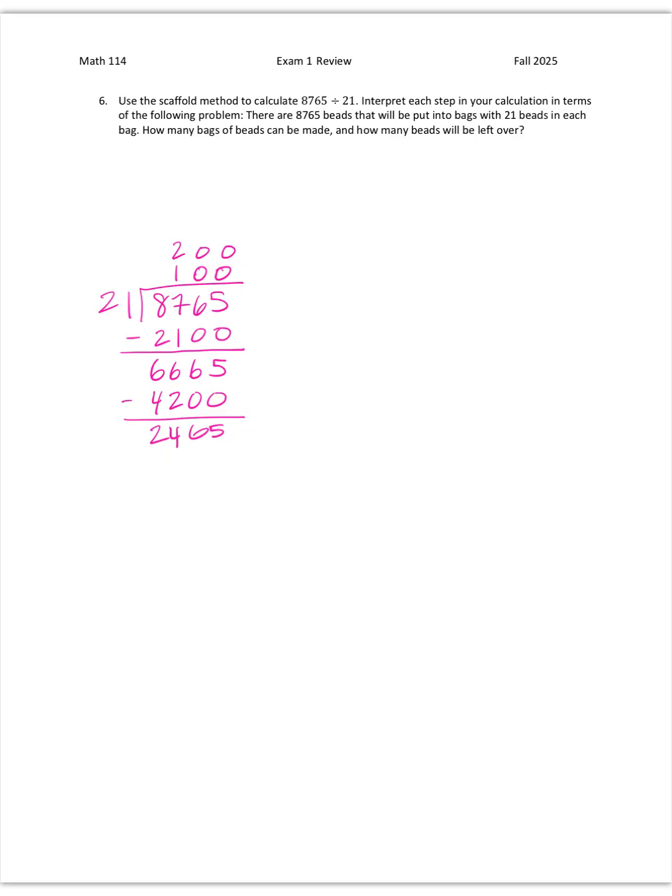Oh, another 100, I think, because when I did 100, I got 2,100, so that's pretty close. Let's do another 100. 100 times 21 is 2,100, and I subtract, and I have 365. So what I multiply by now is going to be less than 100.